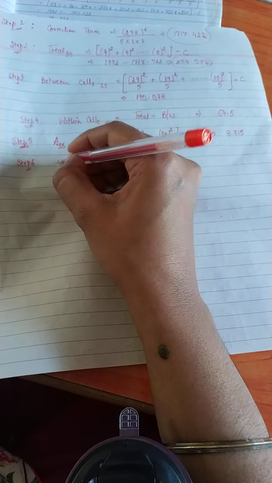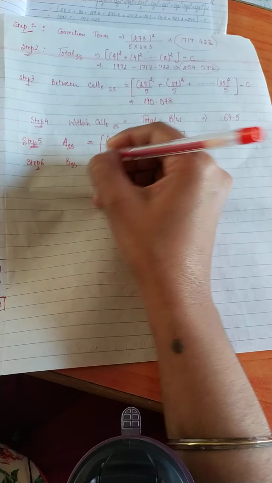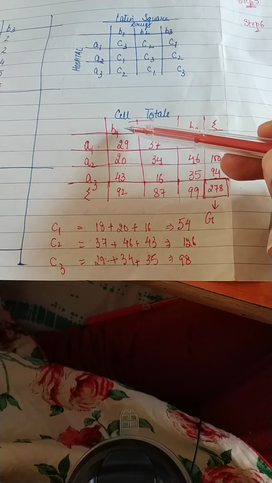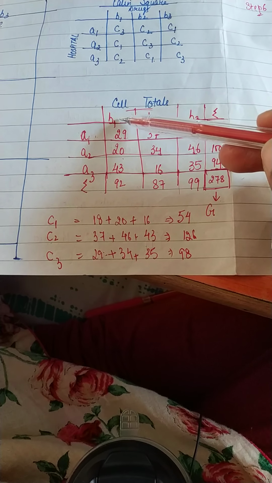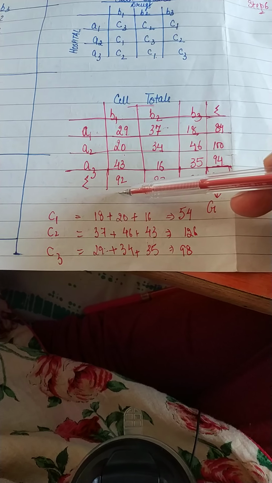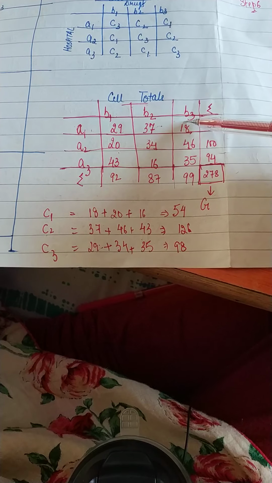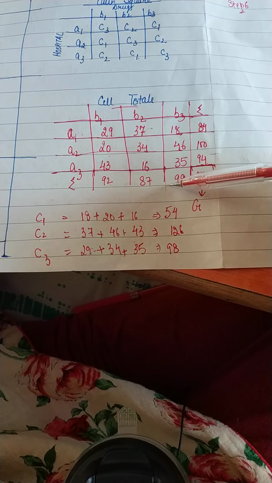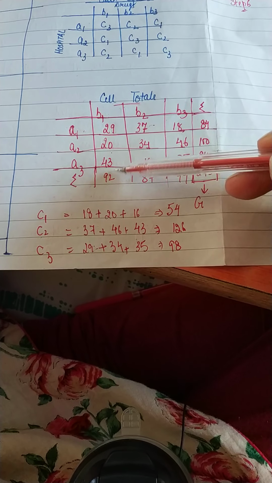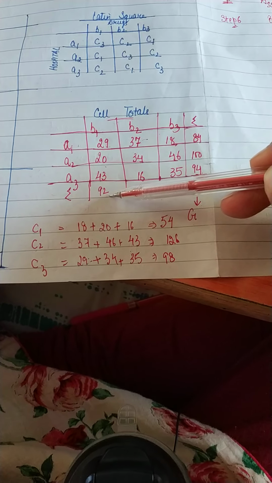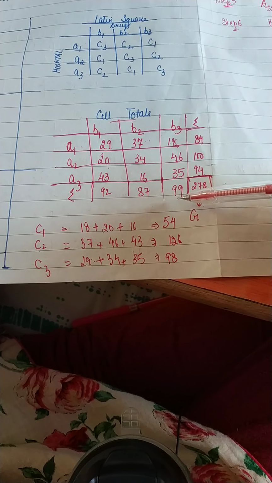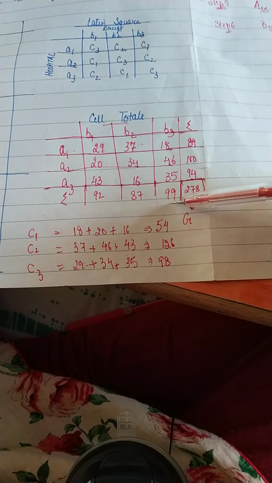निकालेंगे. So B sum of square the procedure is same, but हमने सिर्फ factor number B के totals लेने हैं यहाँ पर. So cell totals वाले table में B का भी total है हमारे पास. B1 is this 92, B2 is 87, B3 is 99. इनको square करेंगे divided by again यहाँ पर 15 values का total है 92. So 92 square divided by 15. Likewise B2 and B3 को करेंगे, add करेंगे and then subtract it from the correction term.